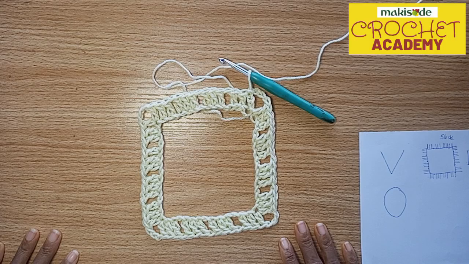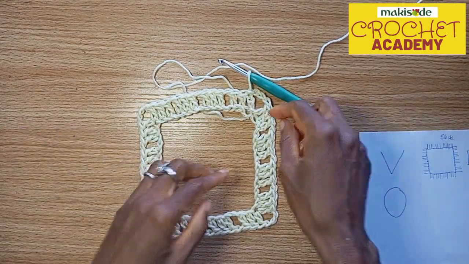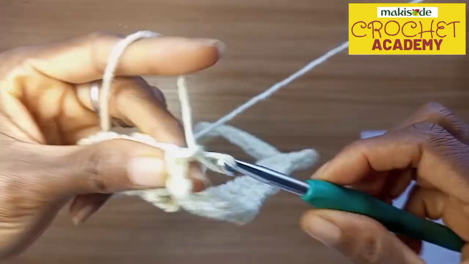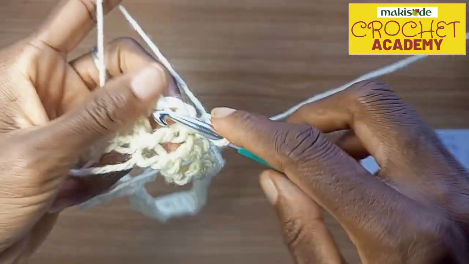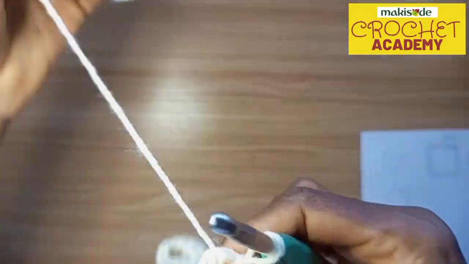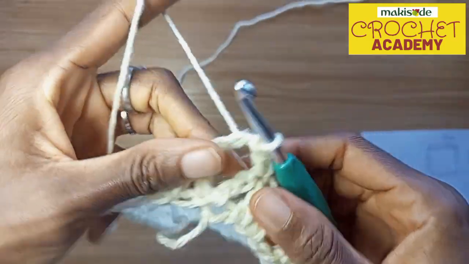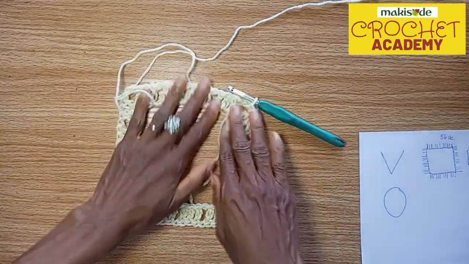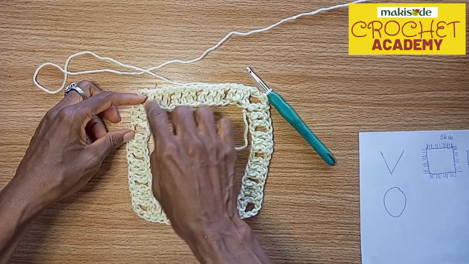Okay, now from this point, I'm going to turn my work, and slip stitch into this stitch right here. So into every corner you place these similar stitches.